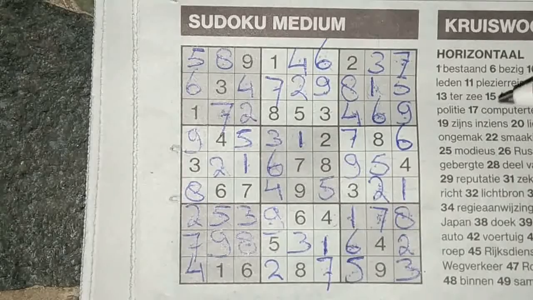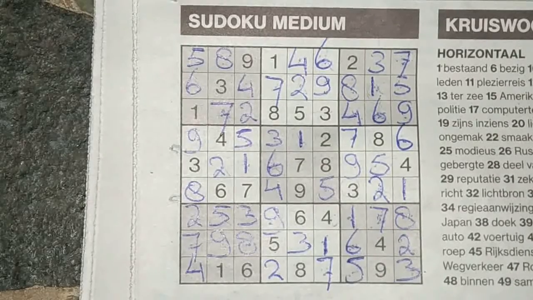So we have completed this in 13 minutes. Alright. The last Sudoku of the year. The medium Sudoku for 2019 is solved.